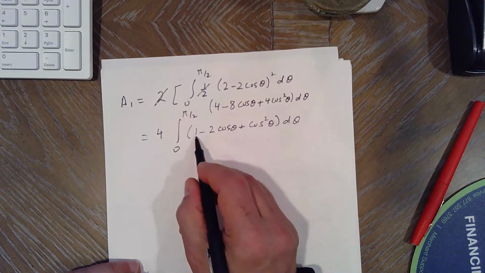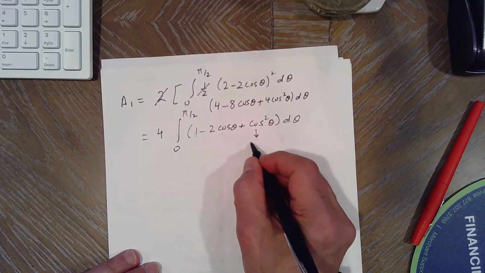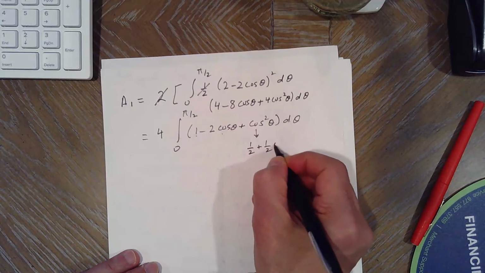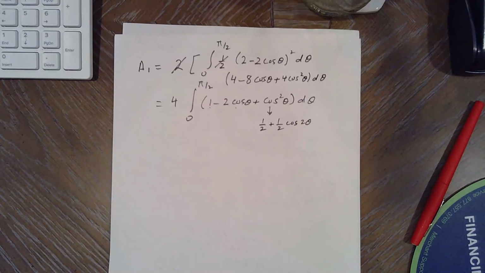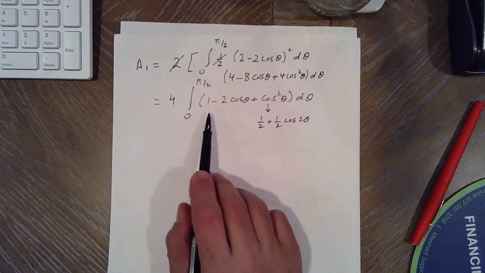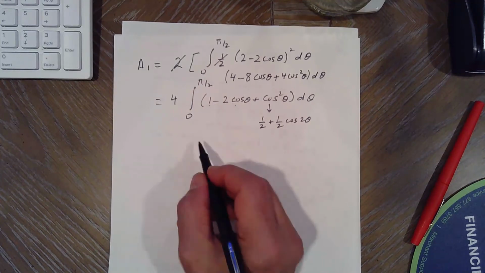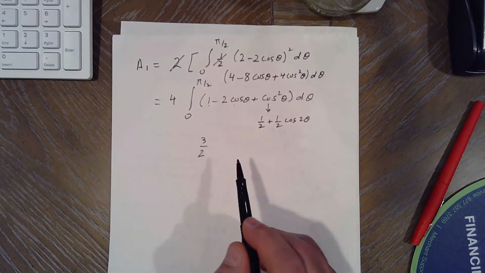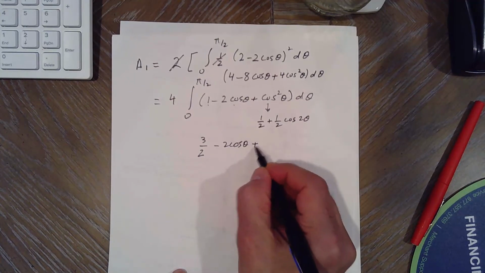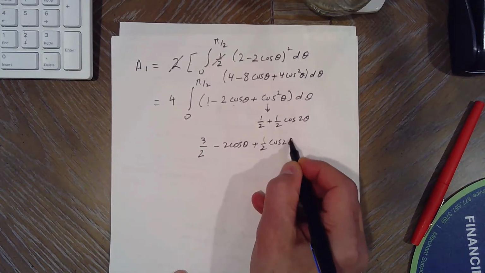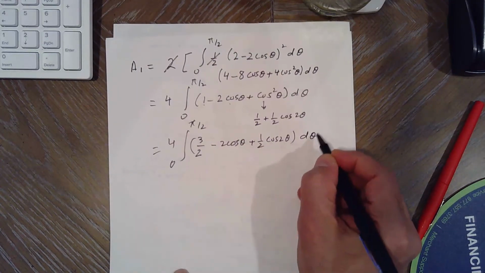Well, this can be integrated easily. Cosine squared theta is 1/2 plus 1/2 cosine 2 theta, the half angle formula. So if we do that, it's going to be 1 plus 1/2 is 3 over 2, and then minus 2 cosine theta plus 1/2 cosine 2 theta. Integral from 0 to pi over 2, there's the 4, d theta.